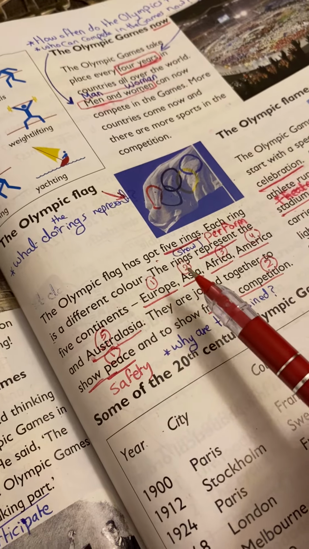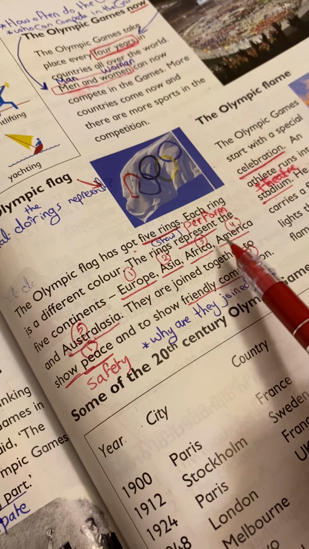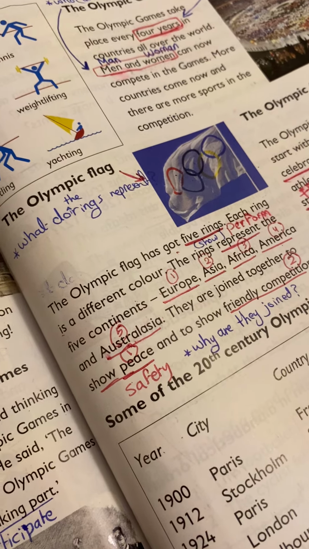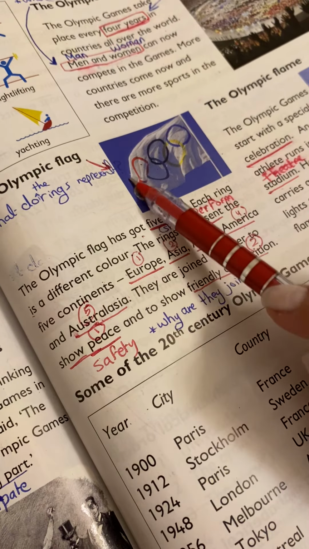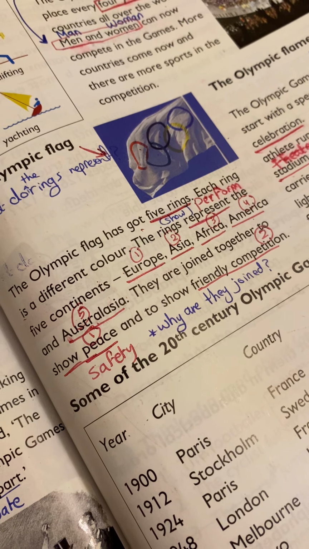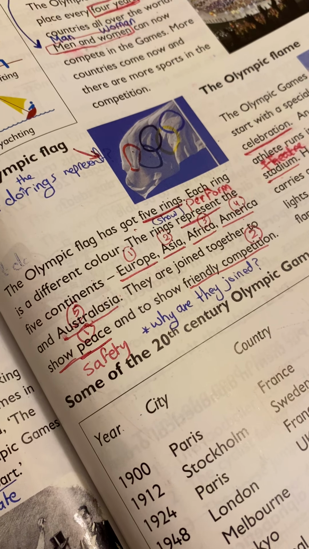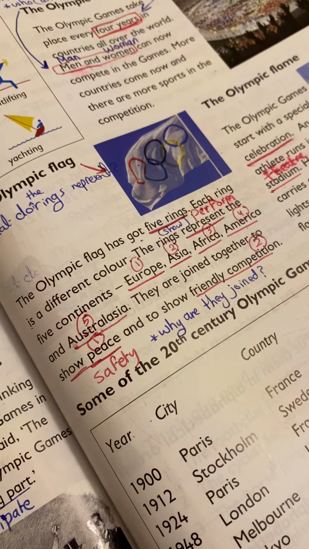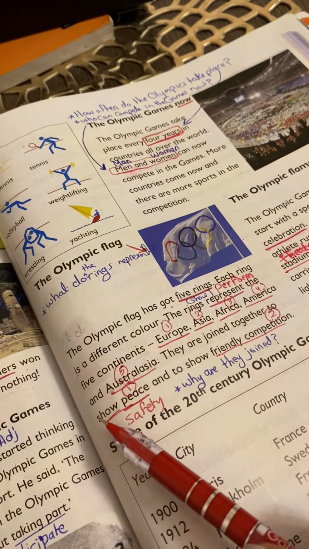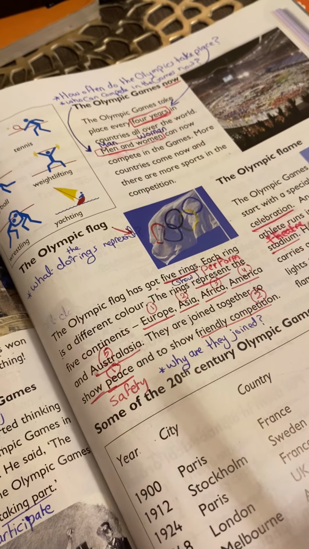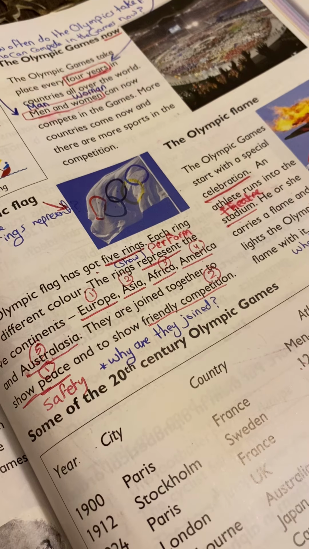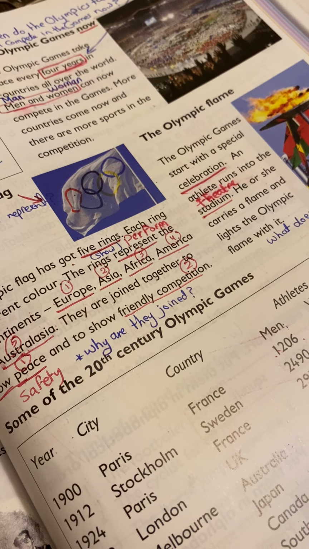Europe, Asia, Africa, America, and Australia. Excellent. Why are these rings joined together? Number 1, to show peace. And number 2, to show friendly competition.